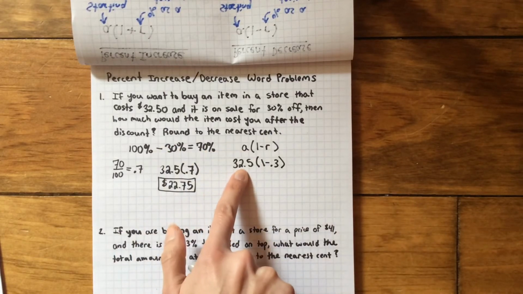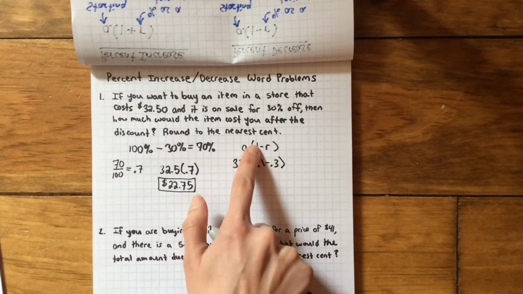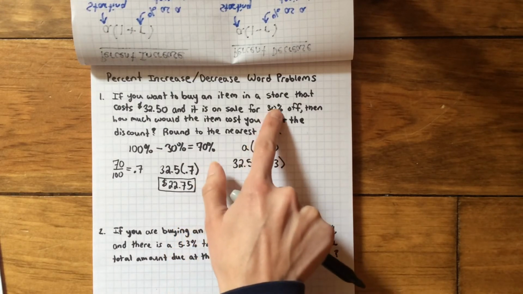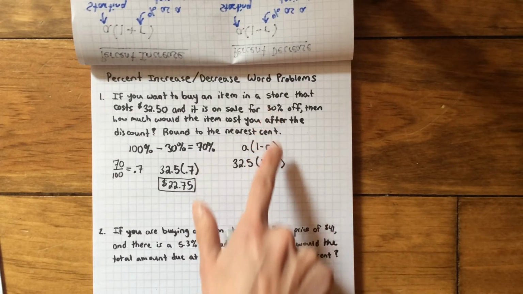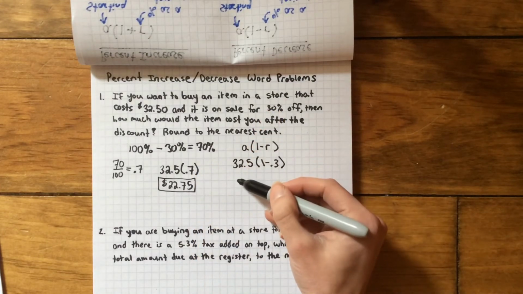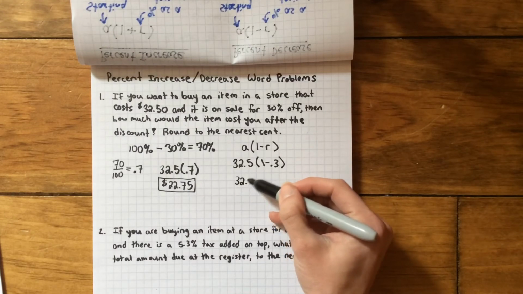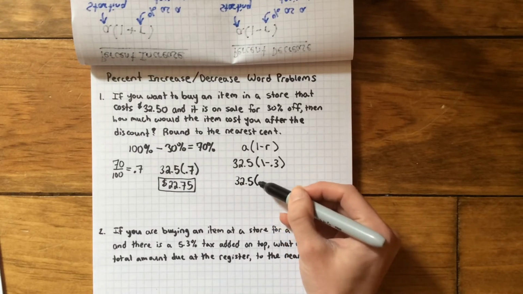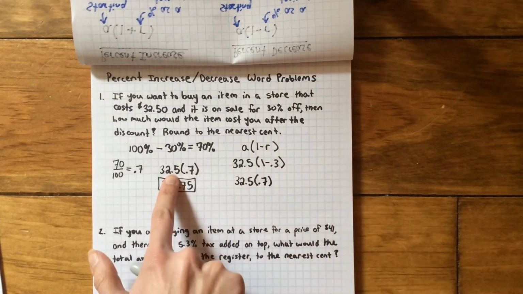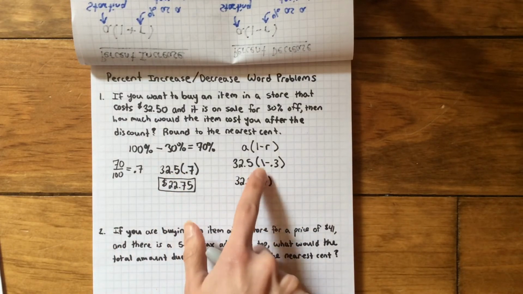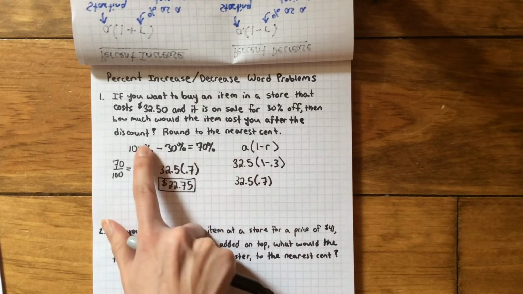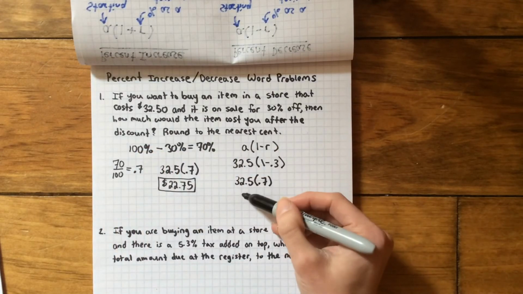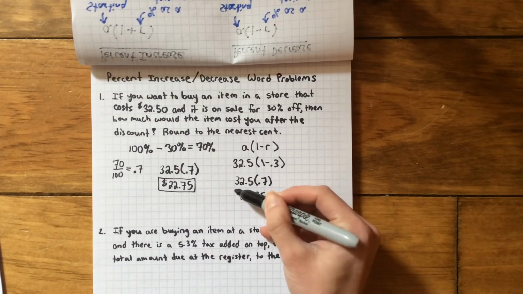So again, I have my original cost. From the formula, it's 1 minus 30% is 0.3, because that's 30 divided by 100. So I end up with 32.5 times 0.7, which is exactly what we did over here. So this represents 100% minus 30%, which is what I showed here. This will give us the grand total of $22.75.